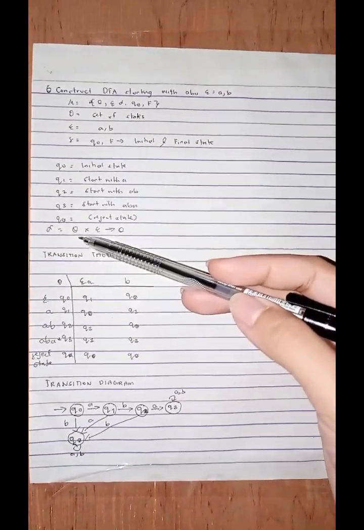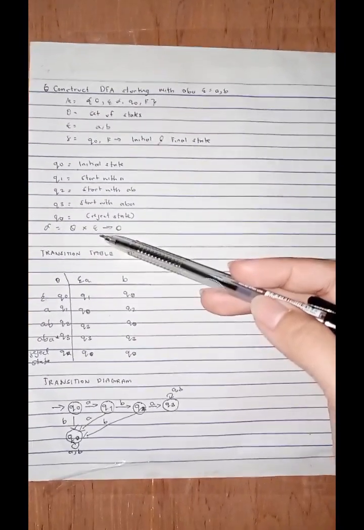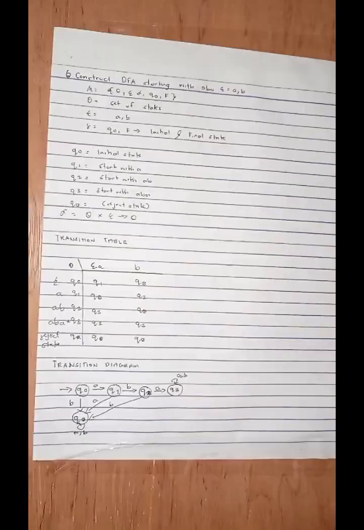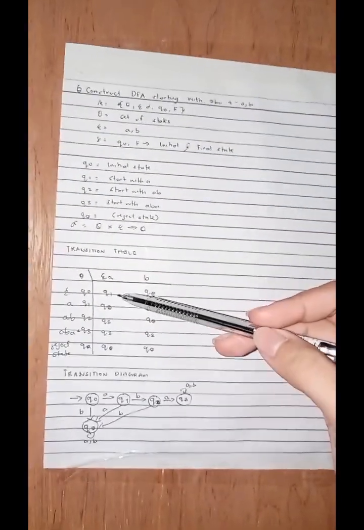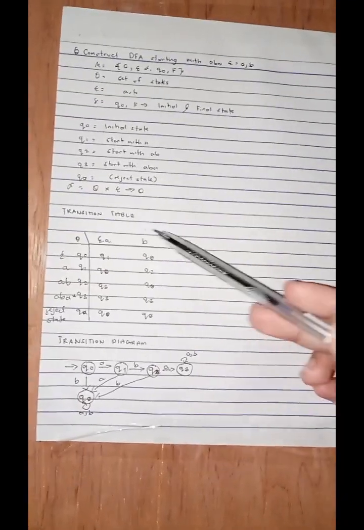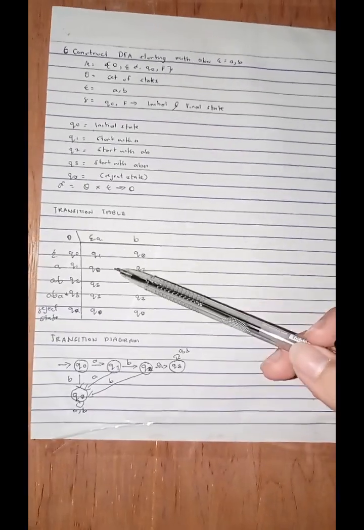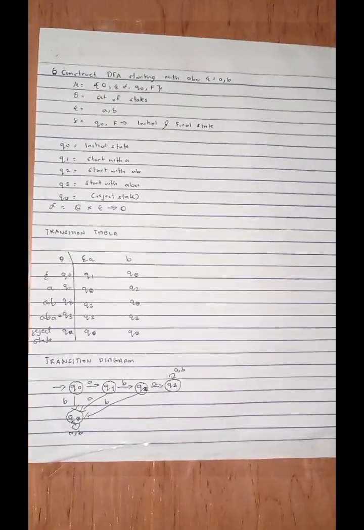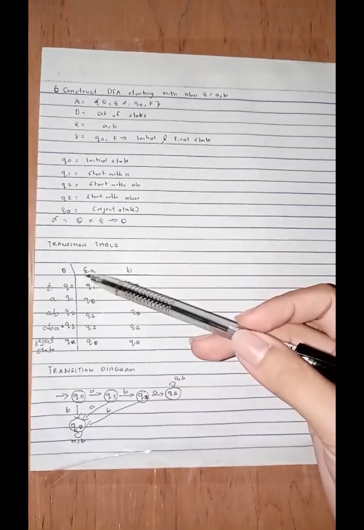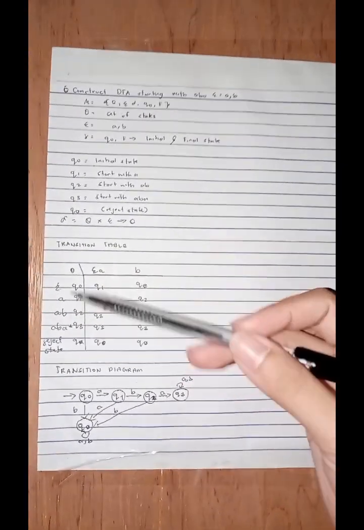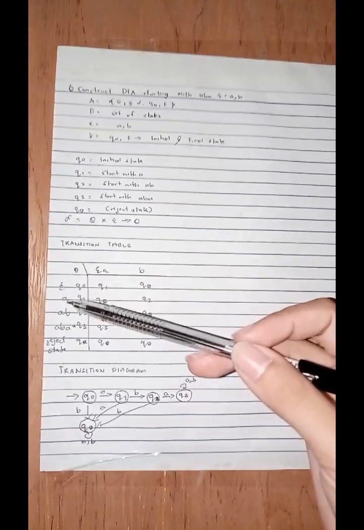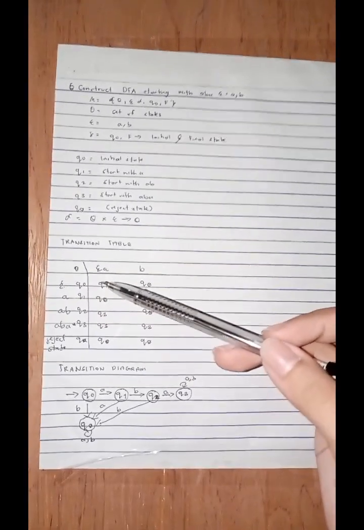Del equals Q and sigma to Q. This is our transition table. We can get this answer by canceling simultaneously. So, for example, can we see a sigma A here? No. We cancel the sigma, and can we see a letter A here? Yes. So we put a Q1 here.